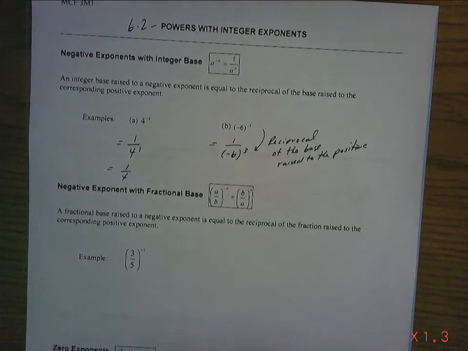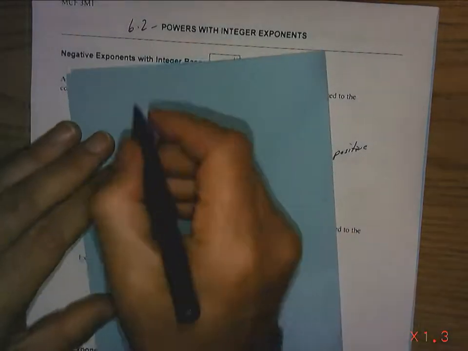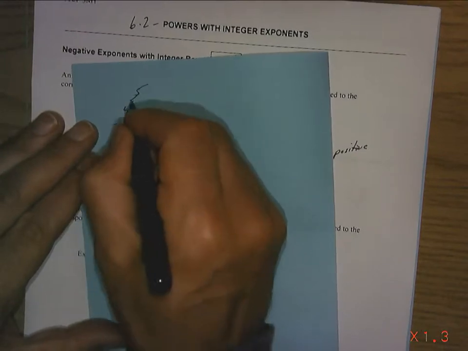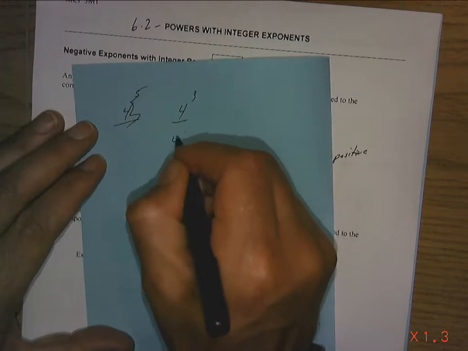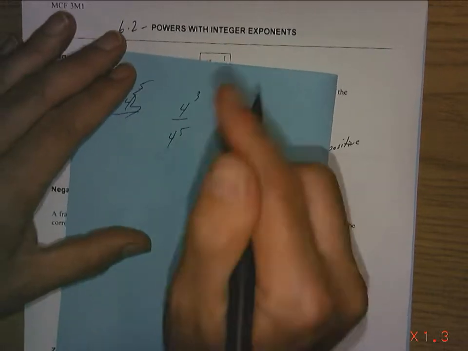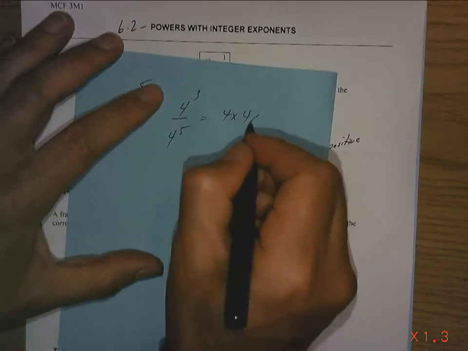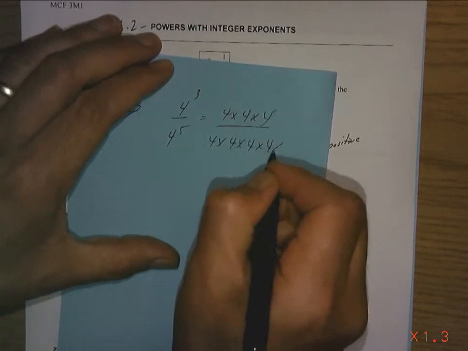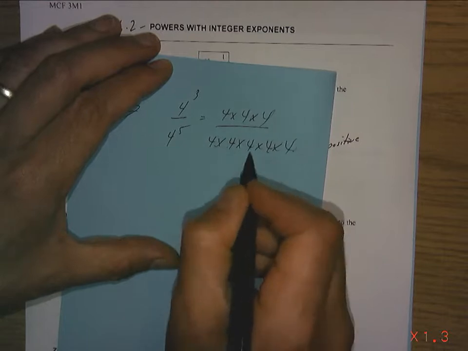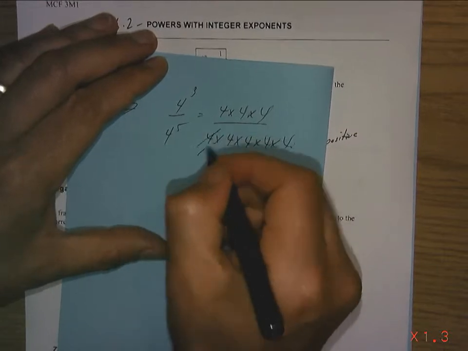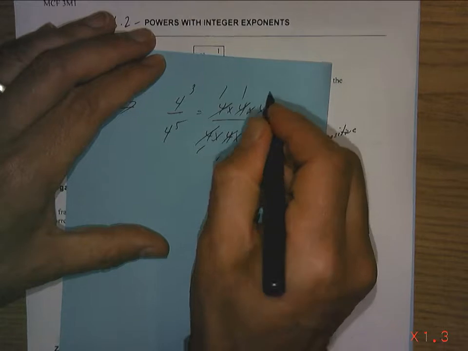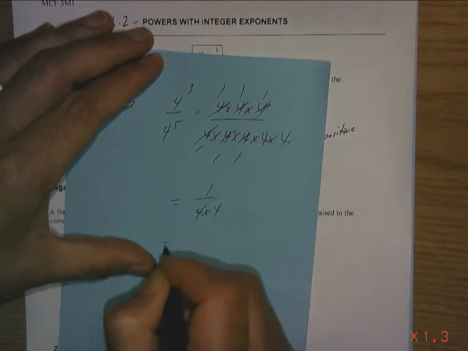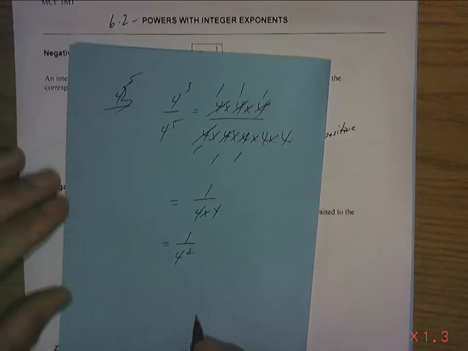Now, I'd sort of like to show you why that's going on. This note hasn't really provided that, so let's take a quick look. Let's say I have 4 to the 3 over top of 4 to the 5. Well, that would be 4 times 4 times 4 over top of 4 times 4 times 4 times 4 times 4. 1, 2, 3, 4, 5 on the bottom, 3 on the top. If we reduce, we end up with 1 over 4 times 4, which is 1 over 4 squared, which is great.